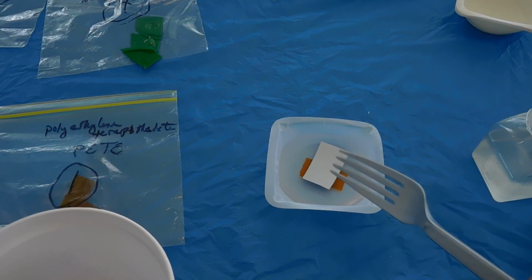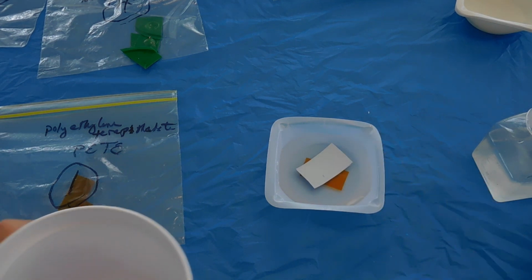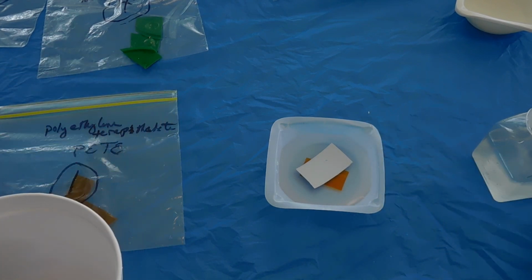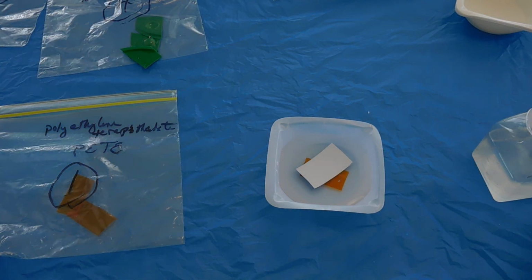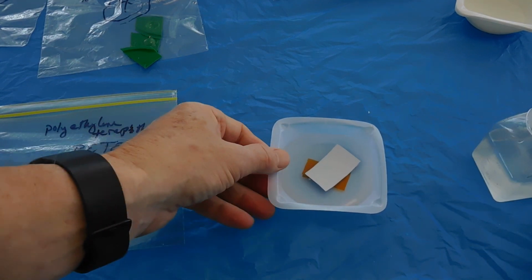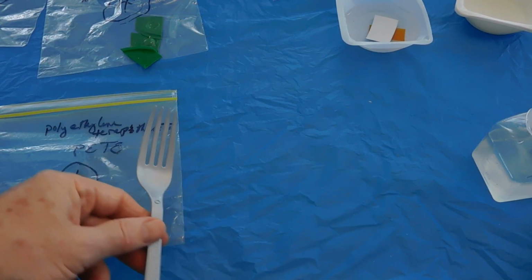Whereas the number 1, the polyethylene terephthalate, remains at the bottom. So I can distinguish amongst those 2 by use of concentrated salt water, a saturated solution, and then adding a little bit of tap water to that. All the others will float in that, and you can try that one out.